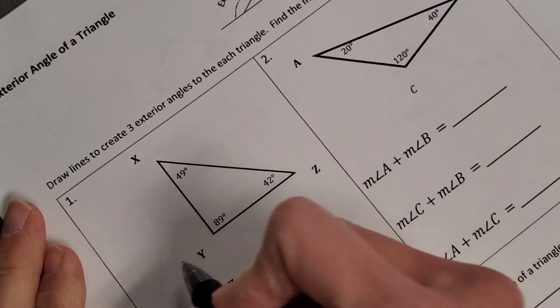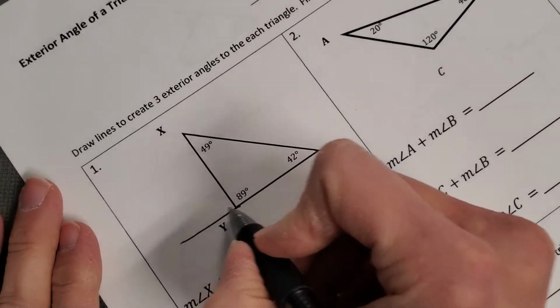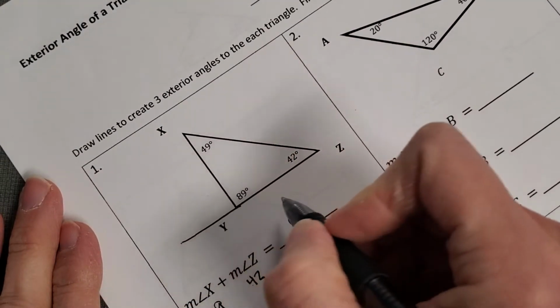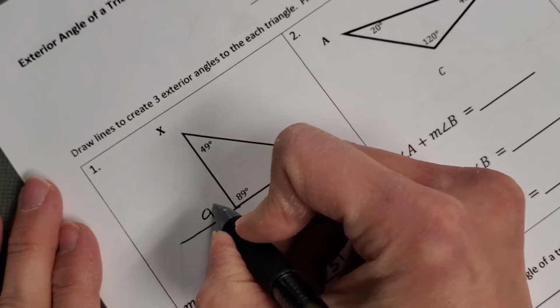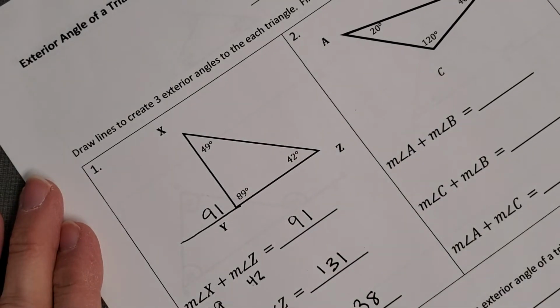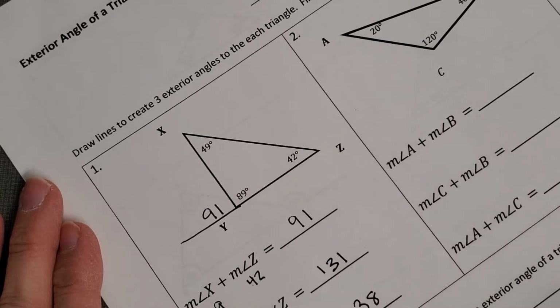So I'm going to move my paper. I'm going to extend this right here. And because I know that a linear pair has to equal 180, I know that this right here is going to be 91. Now what I want you to notice is that this was also 91. So this right here is 91, and these two added up to 91.